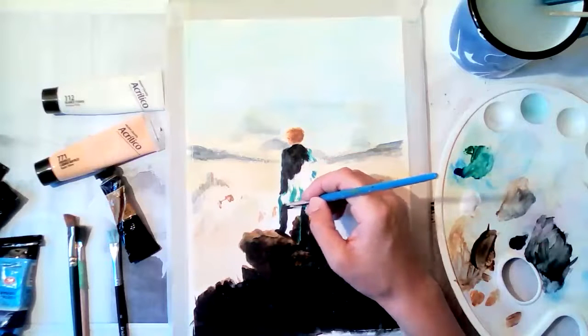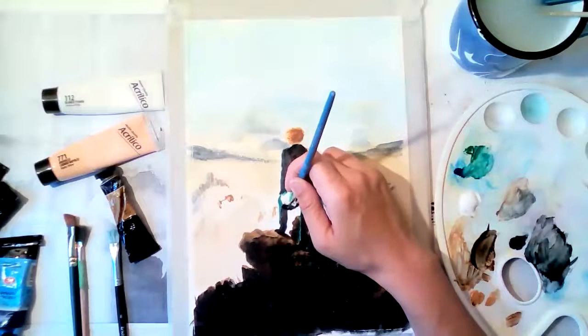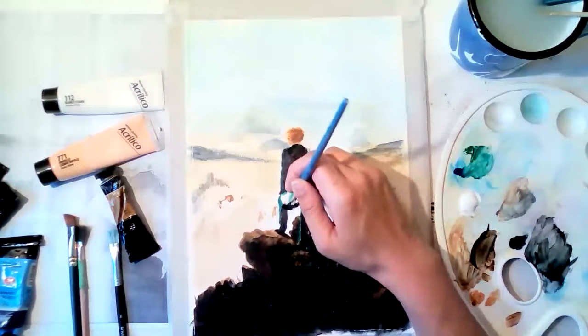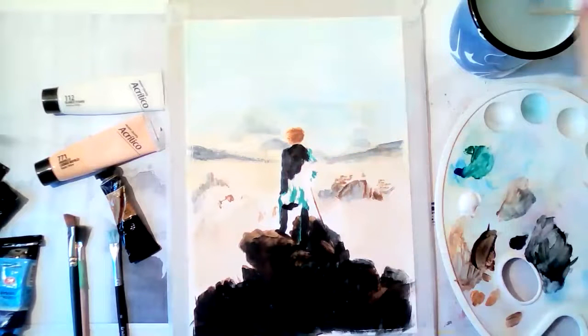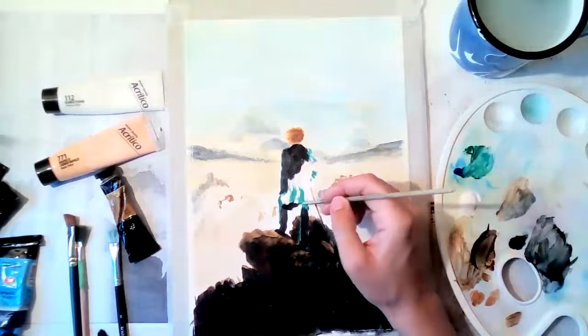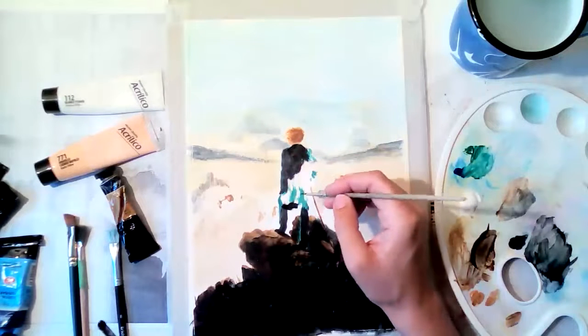And the bottom of the jacket also has some shape. I don't know, you can also take a smaller brush to work on that.